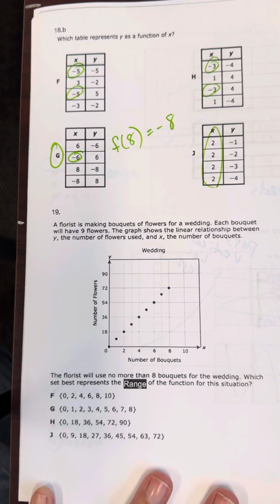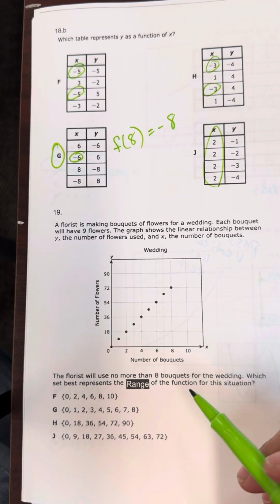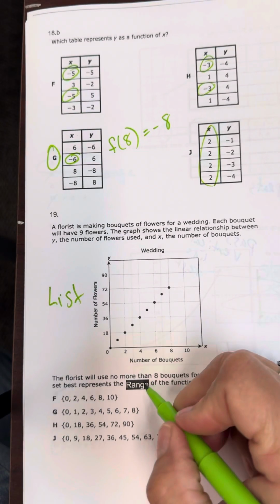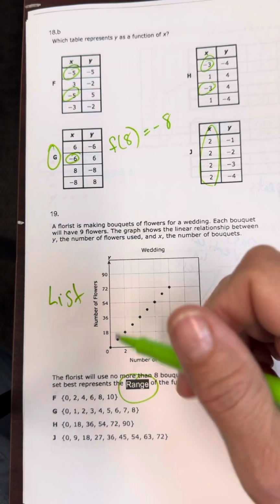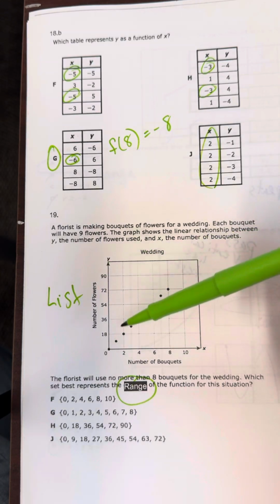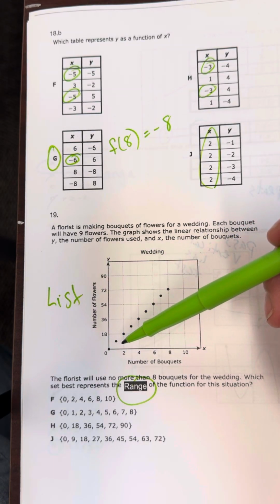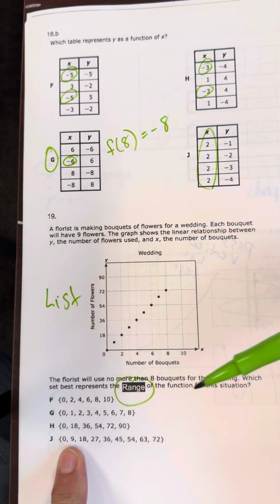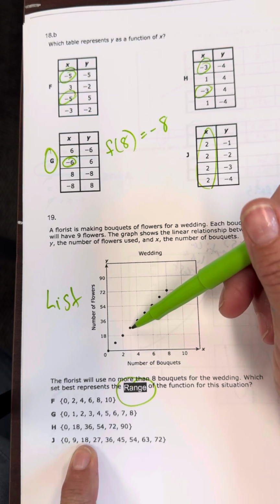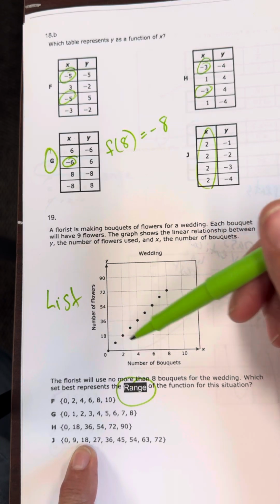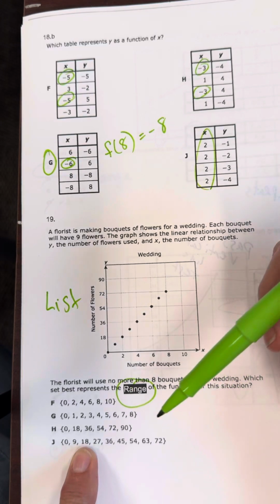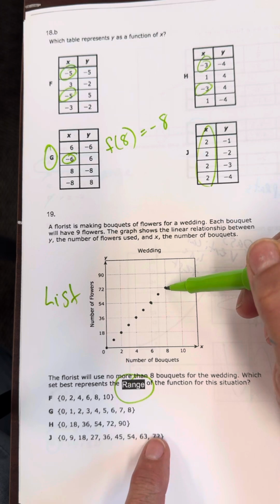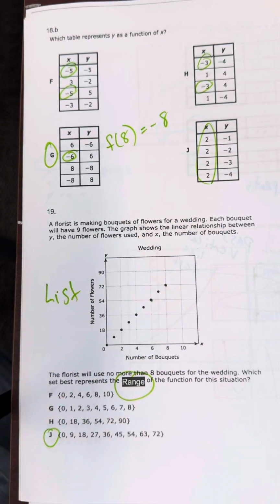19. When the dots aren't connected, that is going to be a list. And we are looking for range. So range is your y values. And so we have 0. Looks like we have one halfway between 18, so they have that as 9. I'm good with that. 18. Then halfway in between would be, I'm good with the 27 and 36. And then 54, skipping 1. And then 72. So my answer is J.